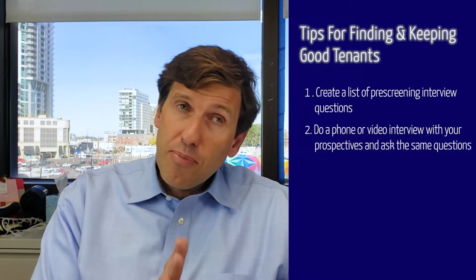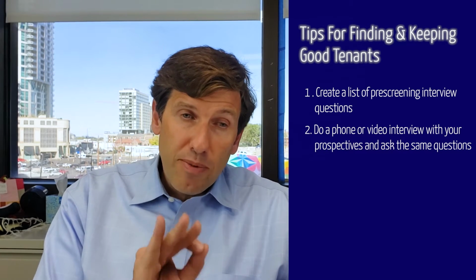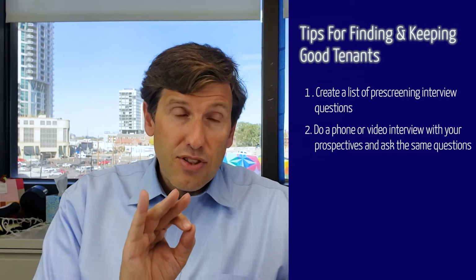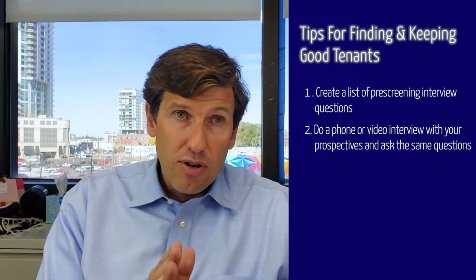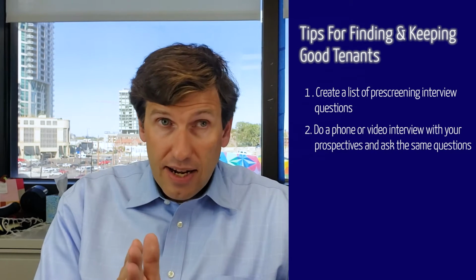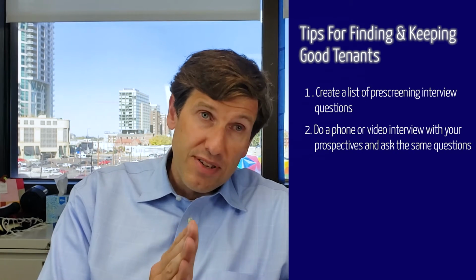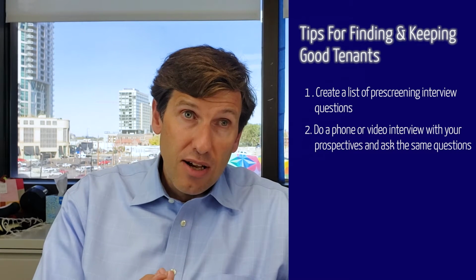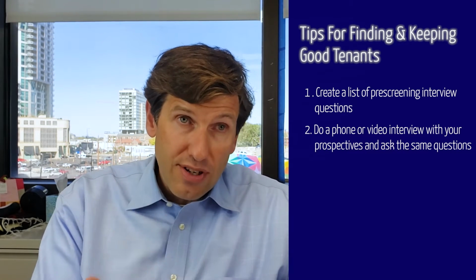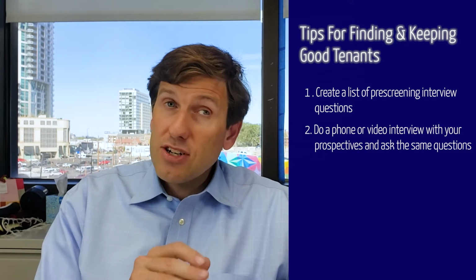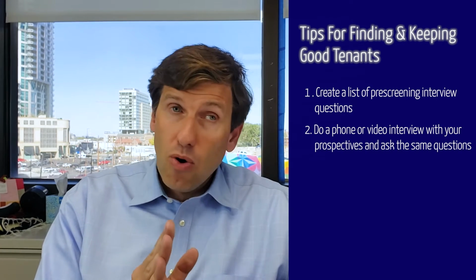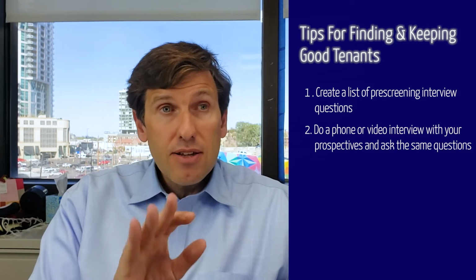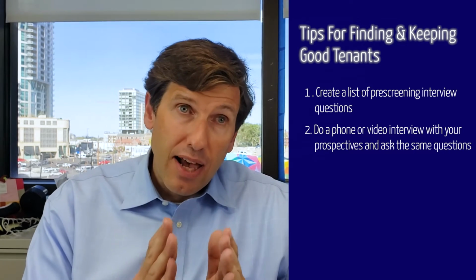But what is also very important for you as a landlord, in formulating a pre-screening interview, is that you have to think about who you're looking for. Good tenants can come in a lot of shapes, forms, and sizes, and a variety of different background profiles. And again, who is a good tenant, or who might even be a great tenant, may not be that good of an applicant on paper. So let me just clarify what I mean by that.